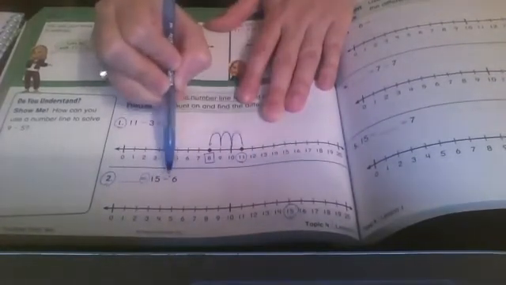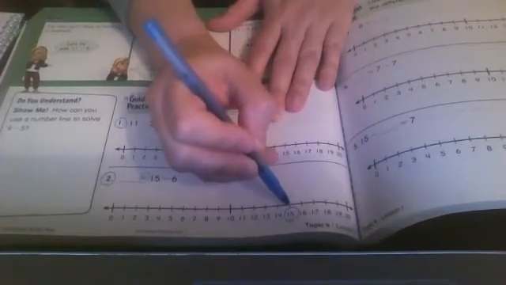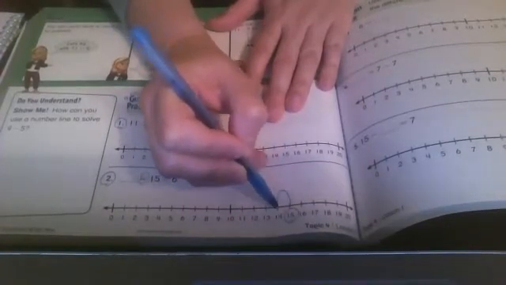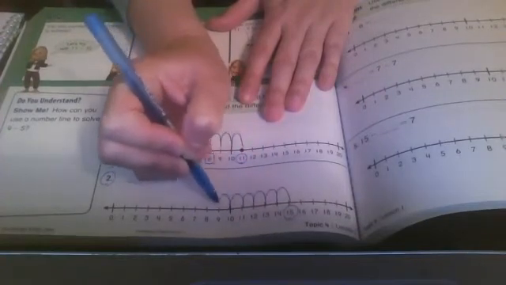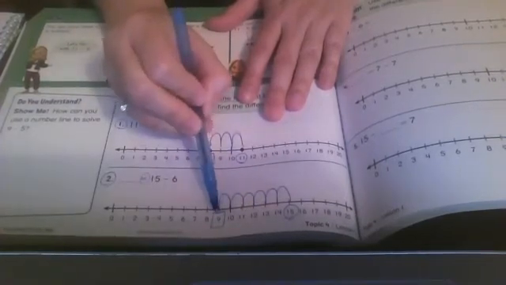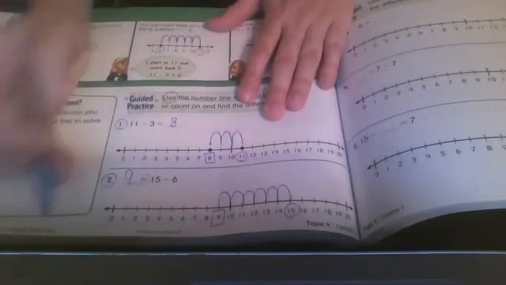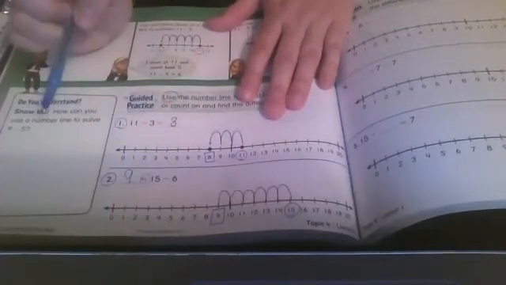And then I'm going to jump back 6 spaces. You can jump back with me. Ready? Here we go. 1, 2, 3, 4, 5, 6. And I land at 9. Okay, so there we go. My difference is 9. 9 equals 15 take away 6.